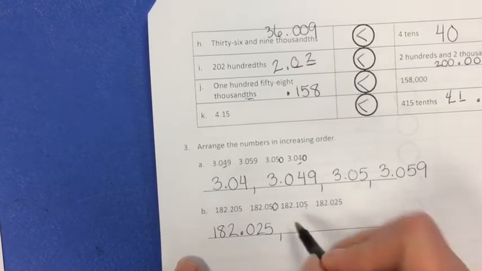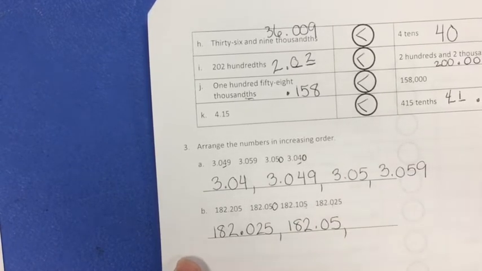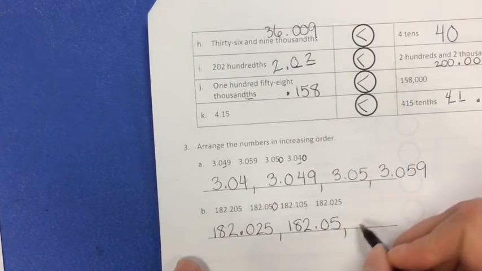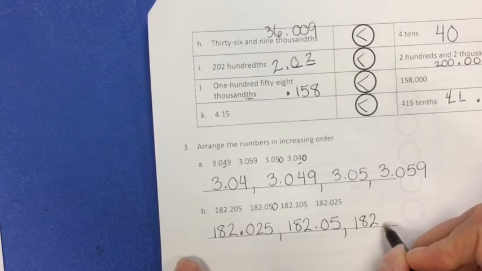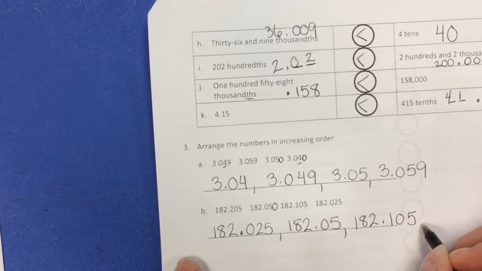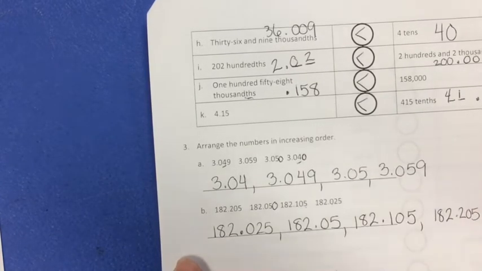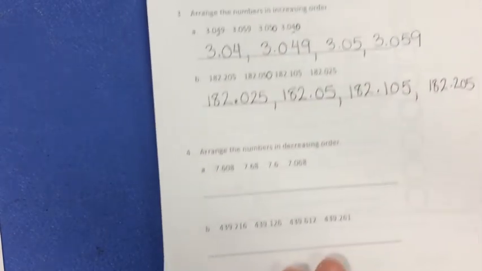Okay, then I'm going to go to this one. 182 and 5 hundredths. Then 182 and 105 thousandths. And finally, 182 and 205 thousandths. Okay, the next part, you're doing it in decreasing order.